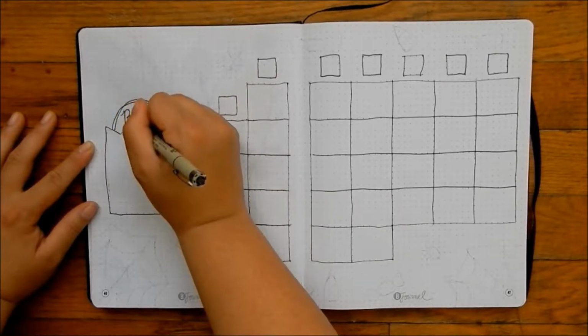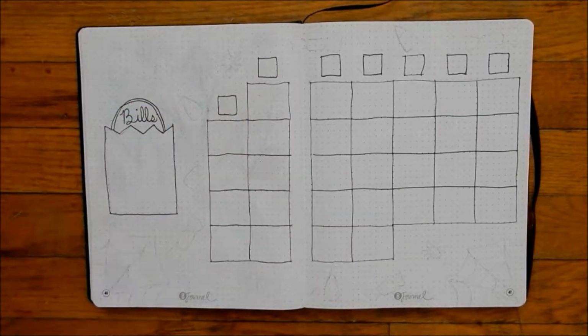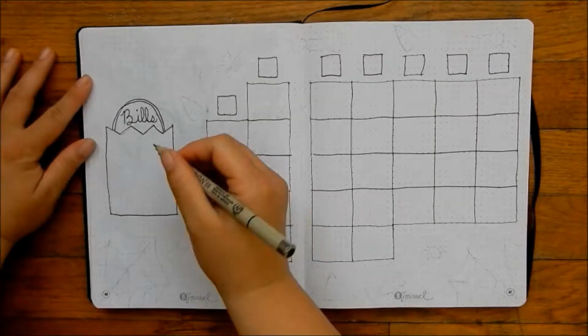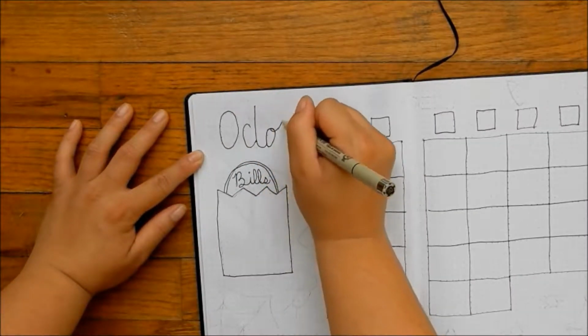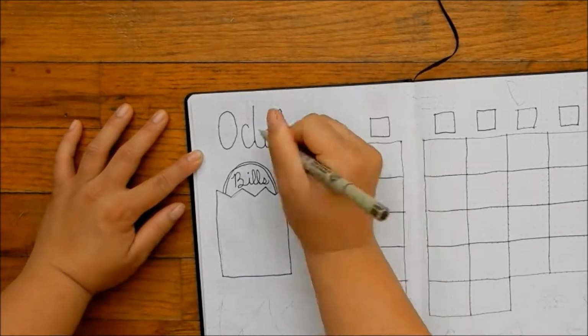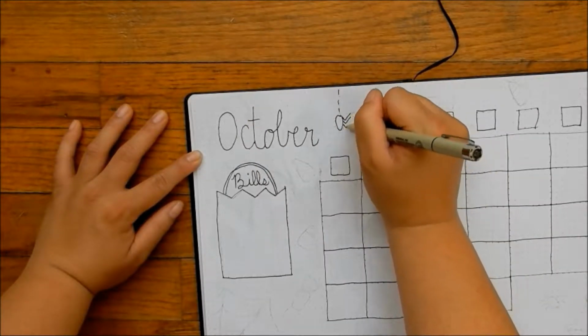On the side of the calendar, I keep track of my bills. I just make a list of all the bills I have to pay, and then I write that into the calendar because I would forget if I didn't, and it really helps me.